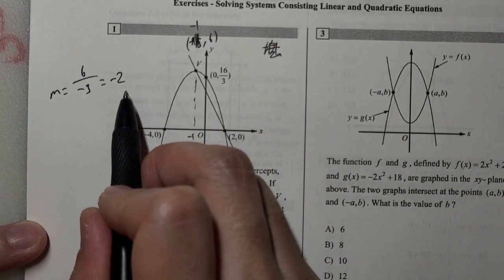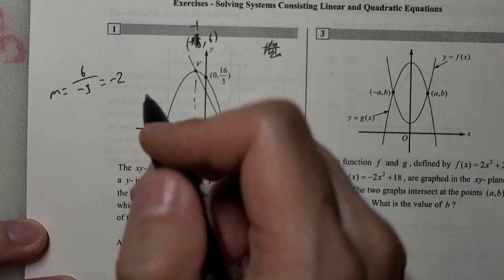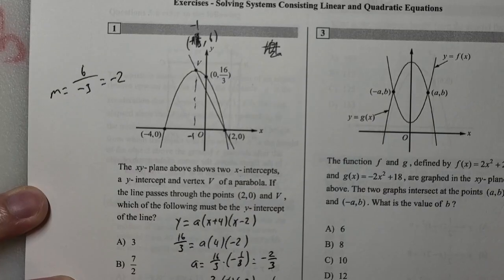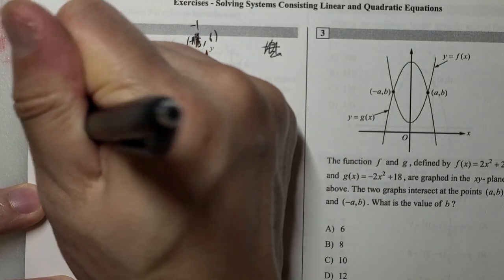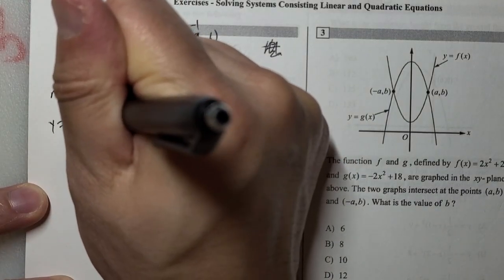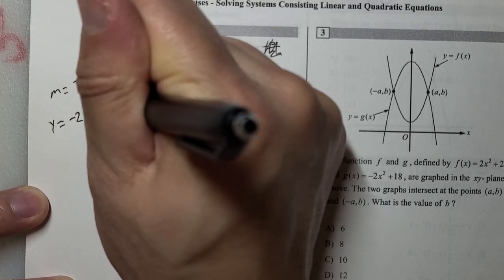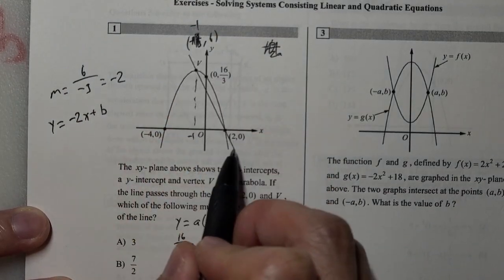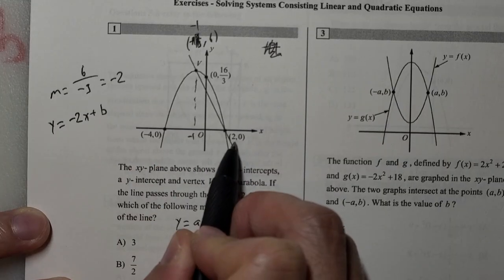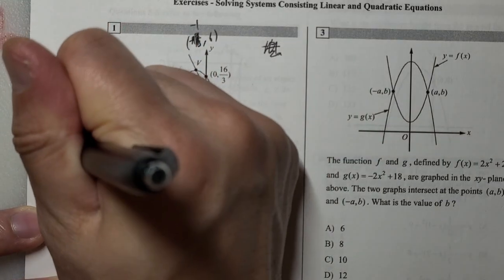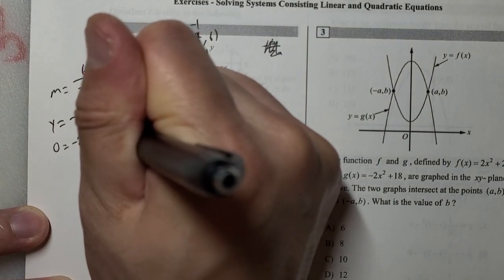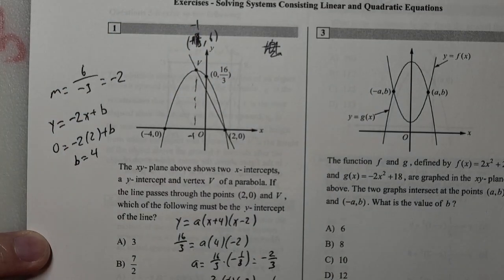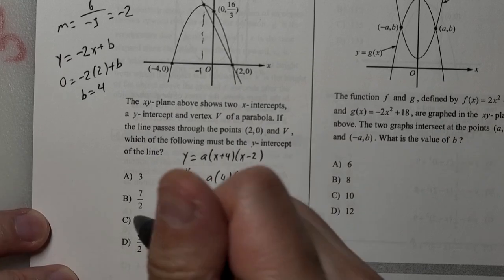Okay, now that I got that, we can use point slope form or slope intercept form, doesn't matter. Let me use slope intercept form. y is equal to minus 2x plus some b. Okay, we know 2 points that we can use to get our b. Let's use 2 comma 0. So 0 is minus 2 times 2 plus b. So b is 4. Our y-intercept is 4.